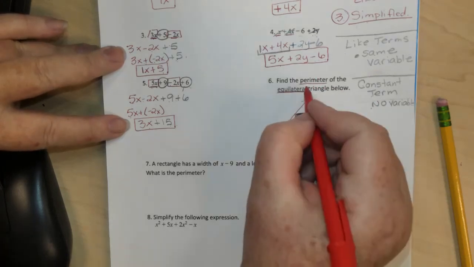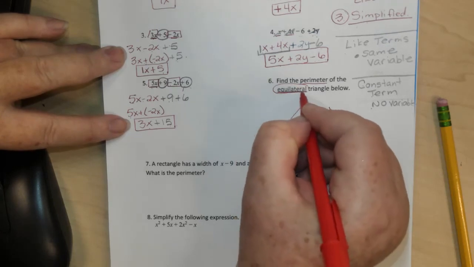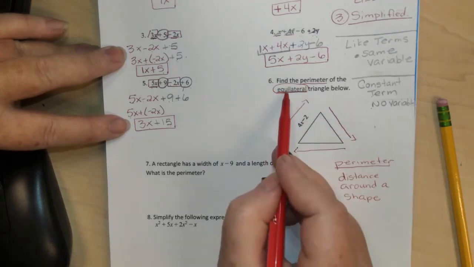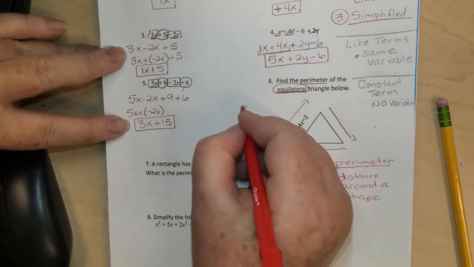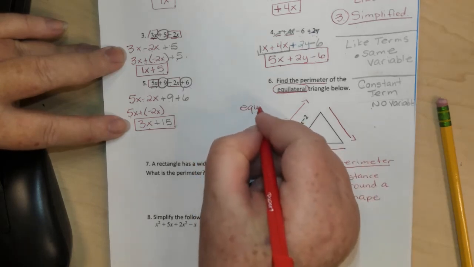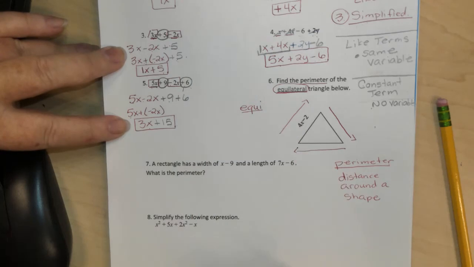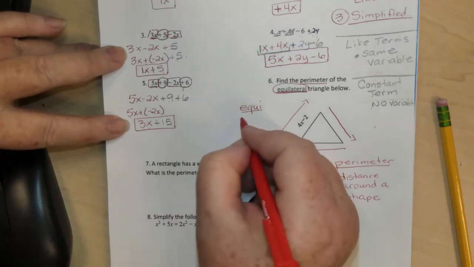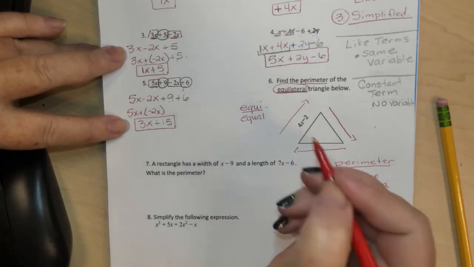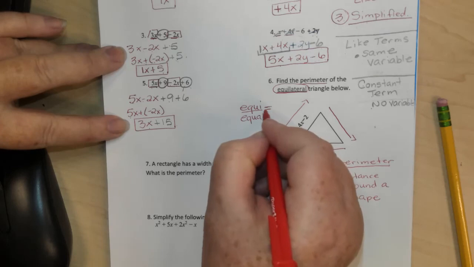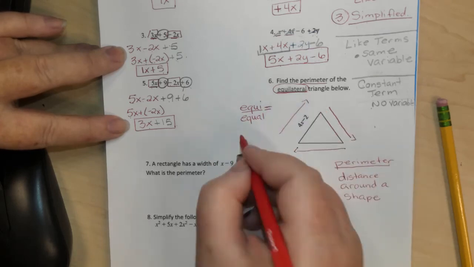Here's our next word. Equilateral. Equi. Equi. What does that sound like? Does that sound a little bit like equal? Yeah, so equi, equal, lateral.